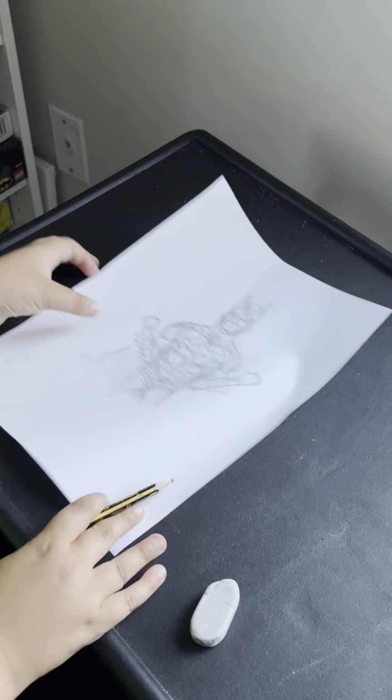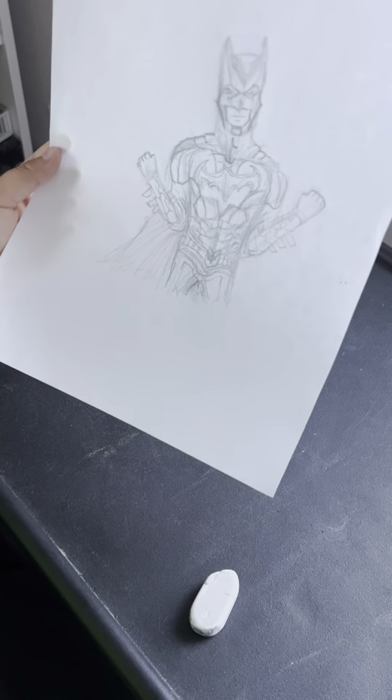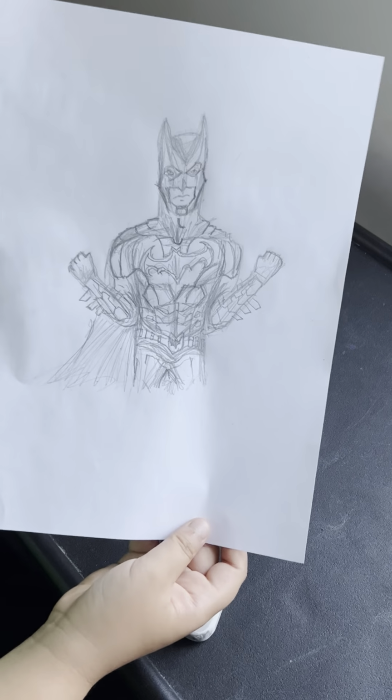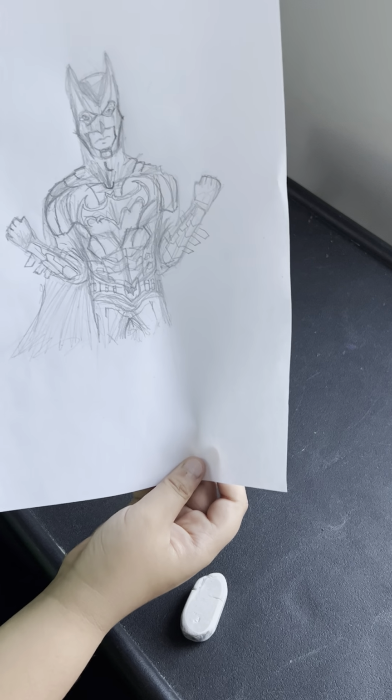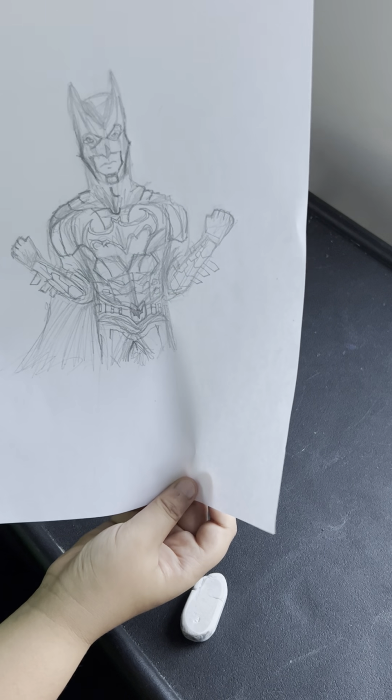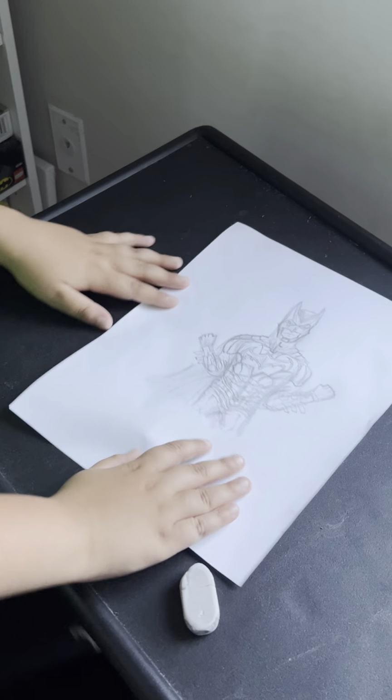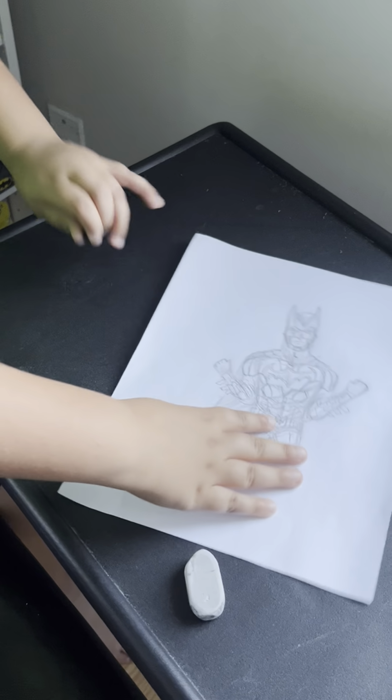So, and that completes our piece. This is Batman. Like, we'll quickly shade the hand. This is Batman from the Injustice video game, Injustice: Gods Among Us.